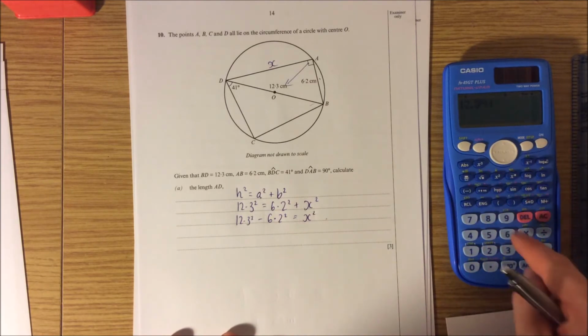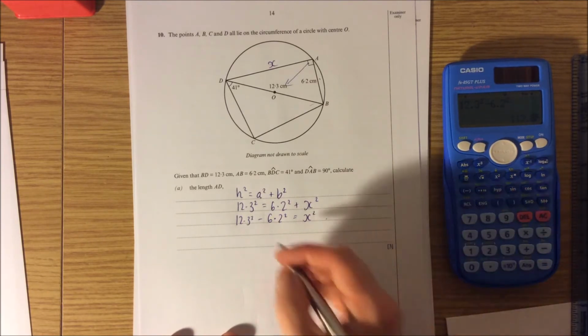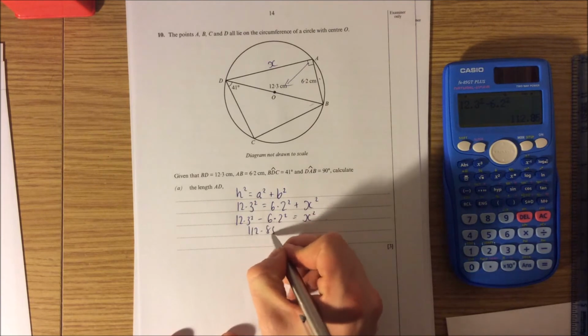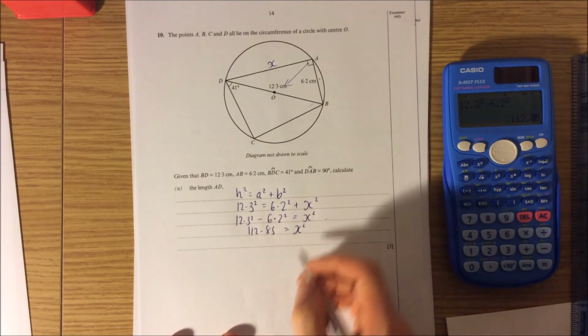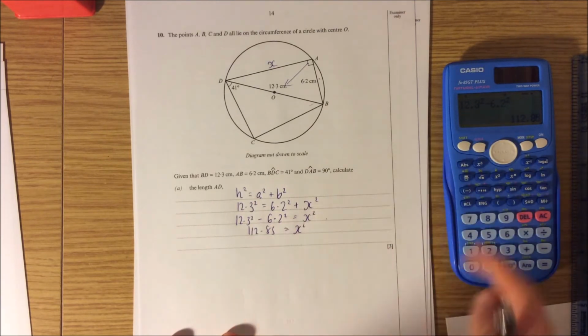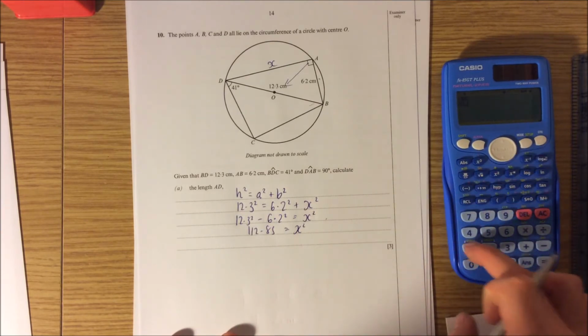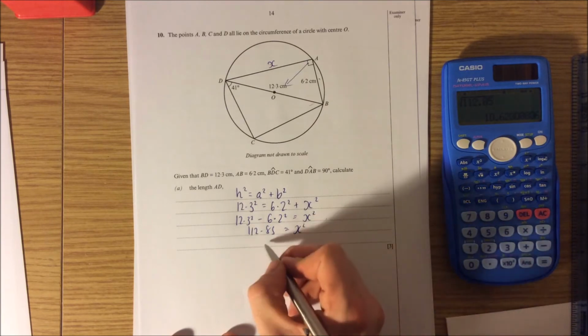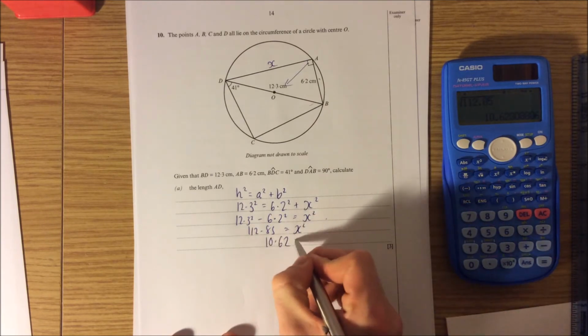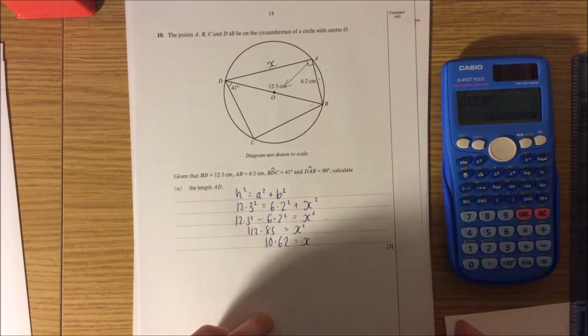12.3 squared minus 6.2 squared, so 112.85 equals x squared. So to find x, I'm going to need to square root this number. So the square root of 112.85 gives me 10.62 equal to the value of x.